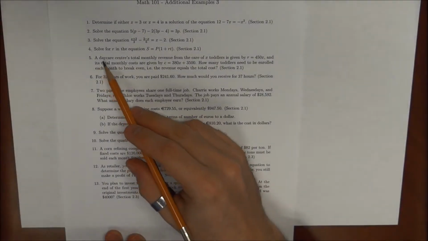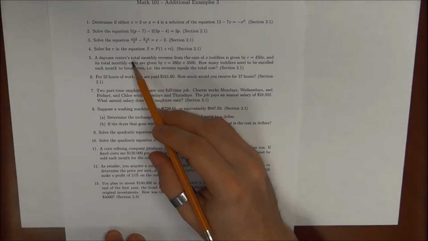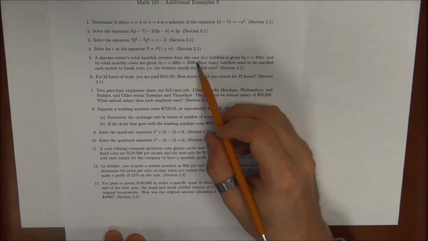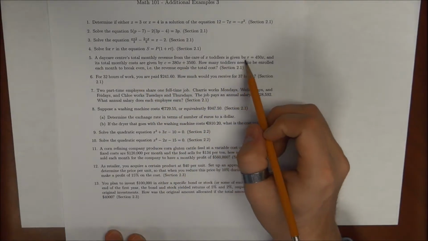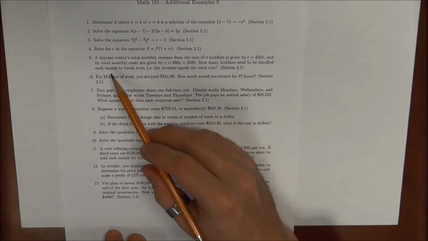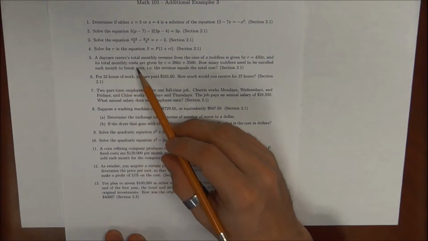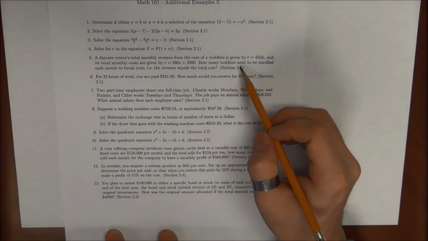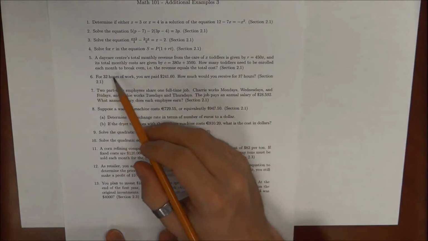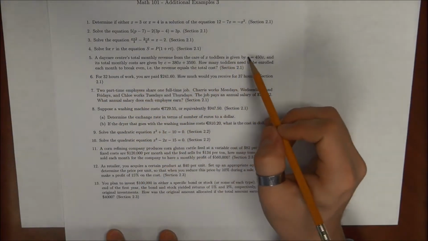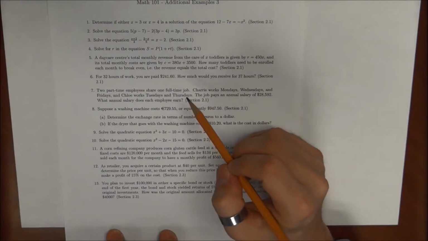In number 5, a daycare center's total monthly revenue from the care of X toddlers is given by this equation. And its total monthly costs are given by this equation. How many toddlers need to be enrolled each month to break even? In other words, the total revenue should equal the total cost.